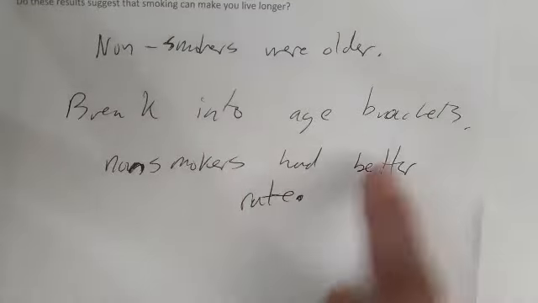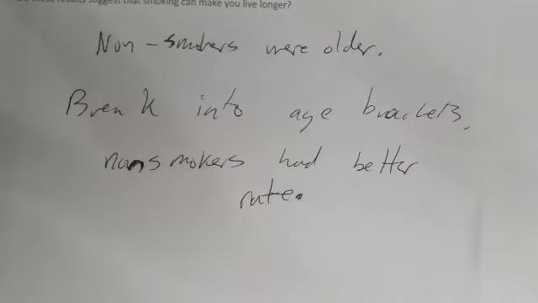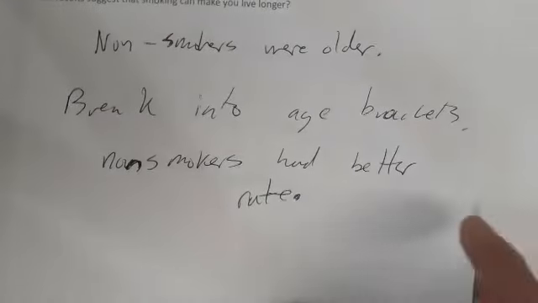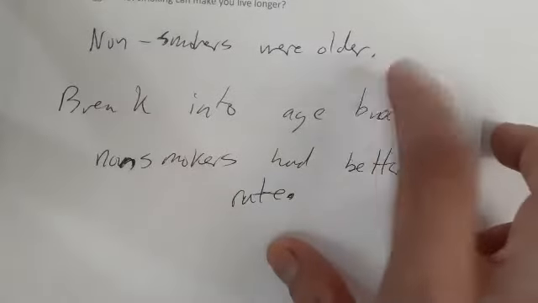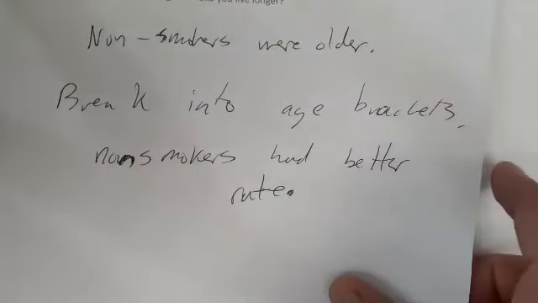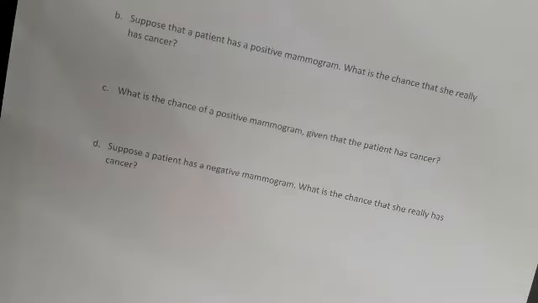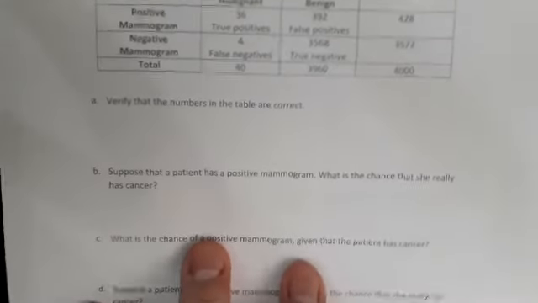And sometimes it makes sense to group things, and sometimes it makes sense to look at them separated. Sometimes it makes more sense to look at them combined. But this one, it definitely makes sense to look at them separated into age brackets. And so we will see a reverse sort of trend if we do that. And so this is how Simpson's paradox could come into play when we're trying to analyze data.